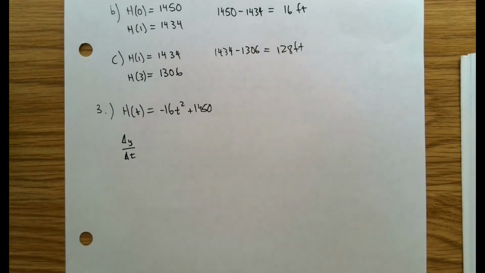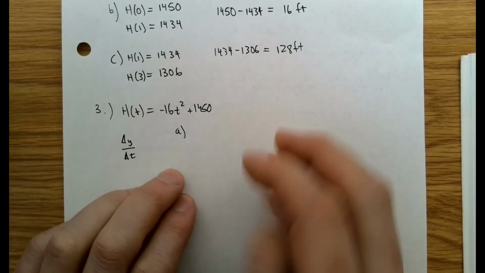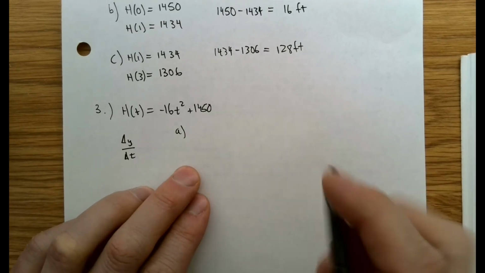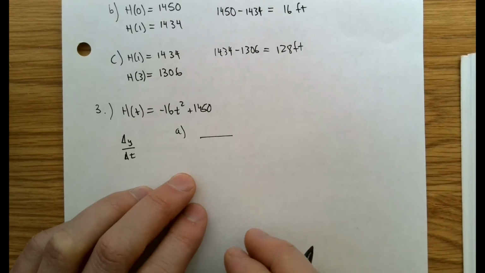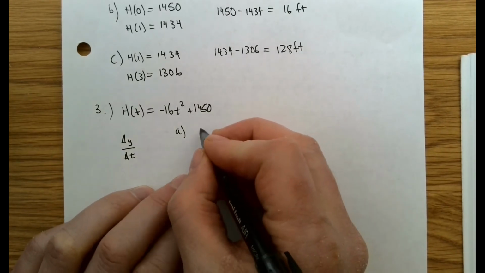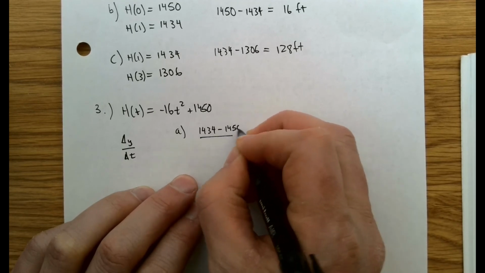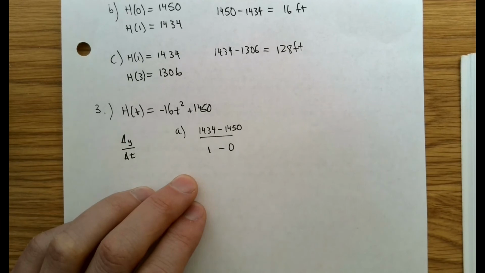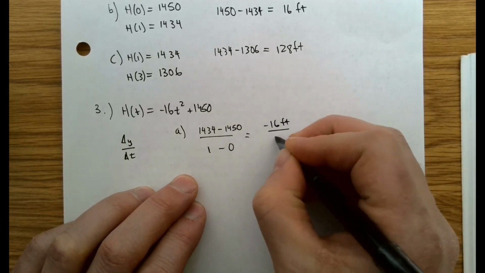That delta is a Greek letter that stands for change, often in the physics world. So for A, we're to do this from the first second to the second second. Well, we already did that. Up above, we found there was a 16-foot change. But what we want to do is write it this way: 1434 minus 1450, and then 1 minus 0. This would get us negative 16 feet in 1 second.